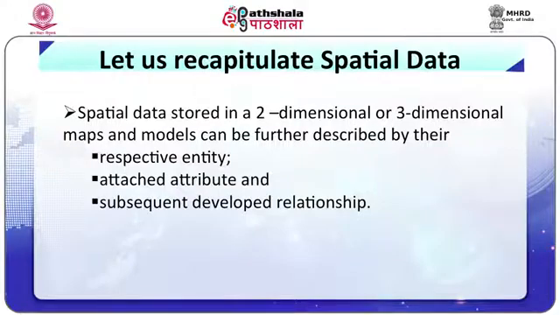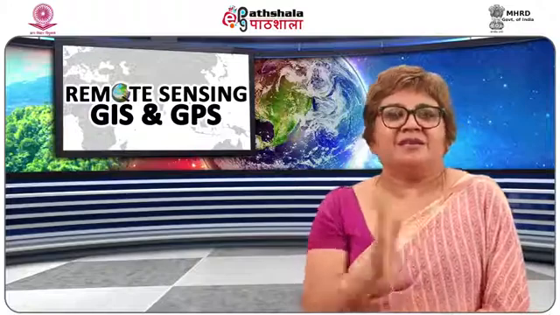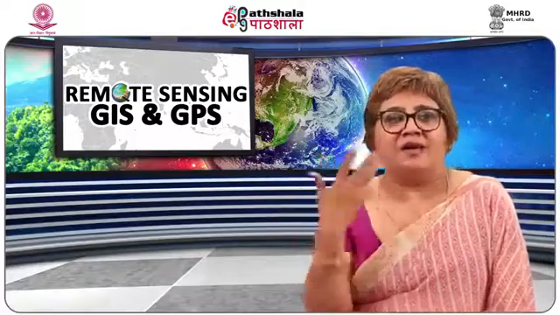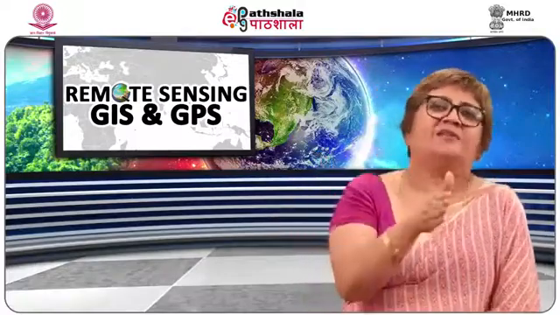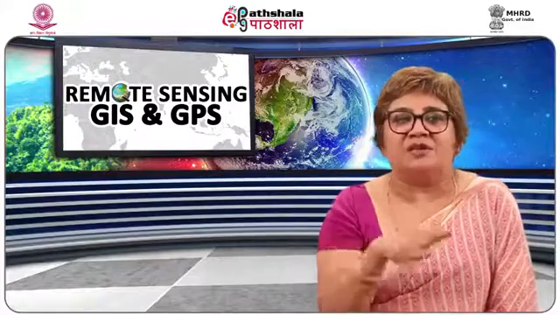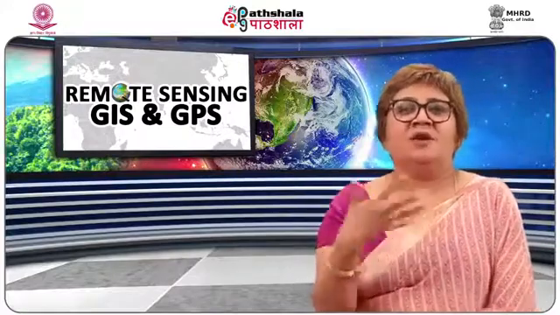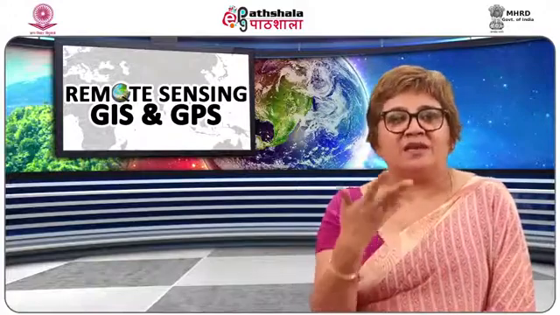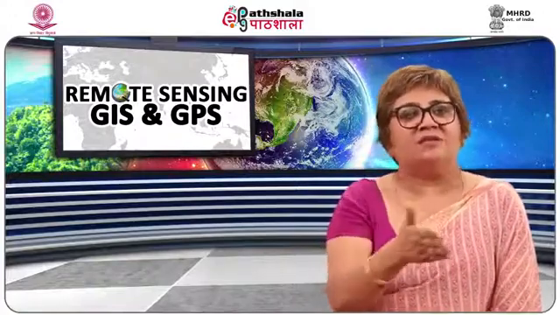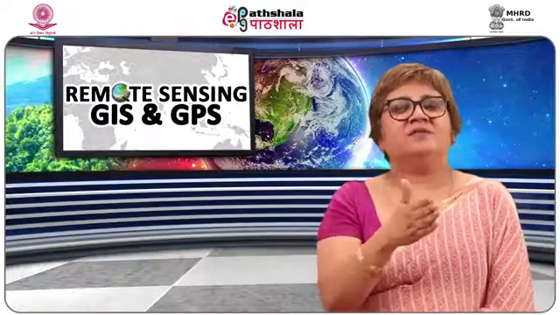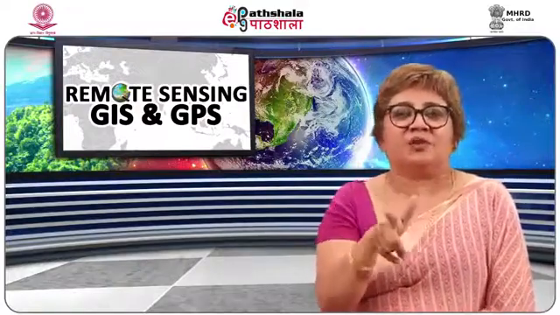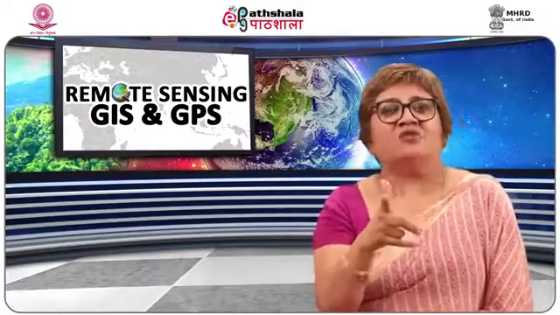Three things. Entity is a distinct spatial object like a tree, river, house, etc. Attribute is a description about the entity, like the type of species, name, origin, or the address of a house, owner, number of family members, etc., which may be qualitative or quantitative in nature. And finally, the relationship describes the spatial location, that is, the association among entities.